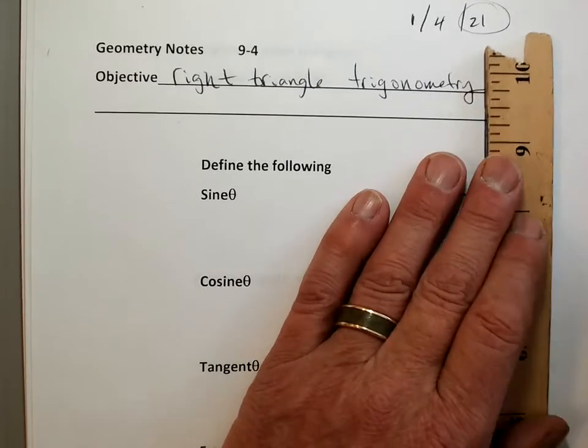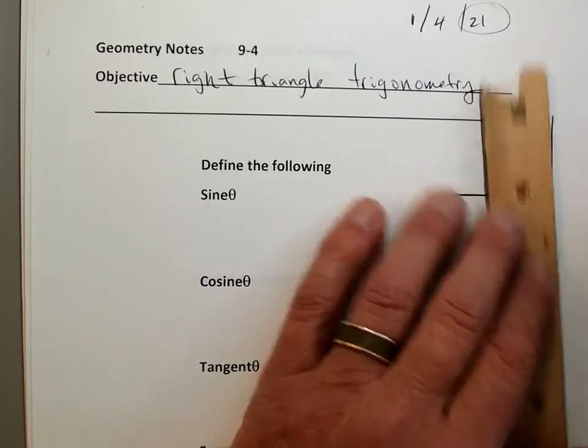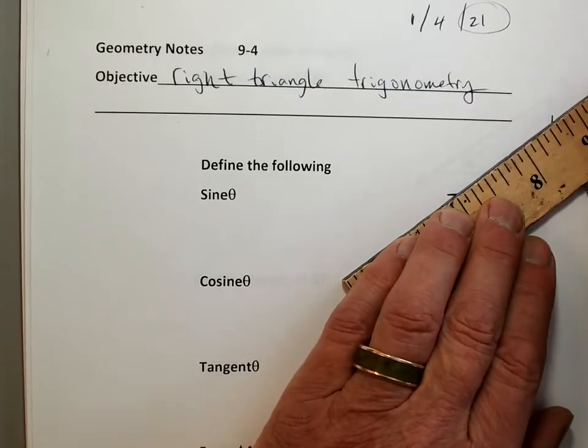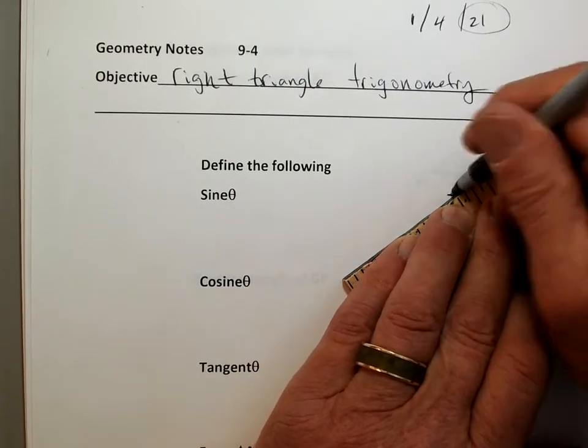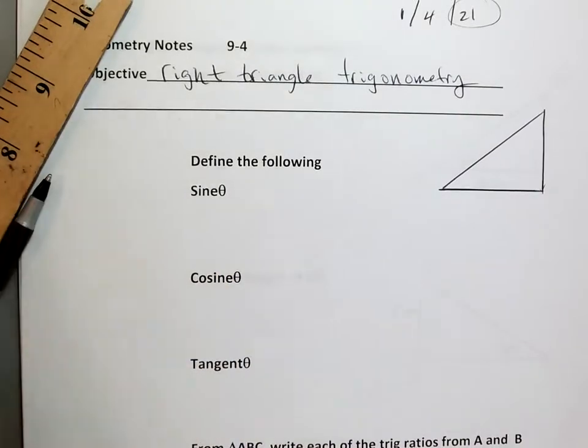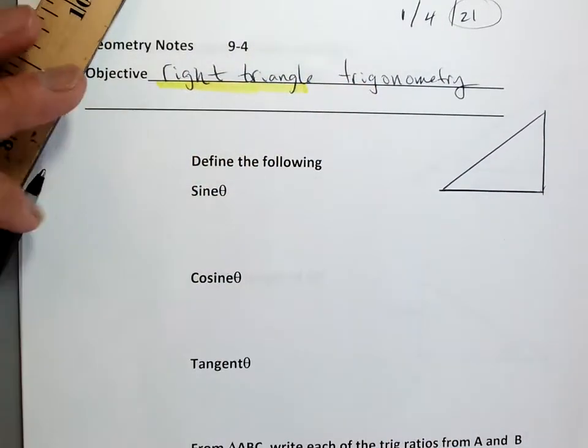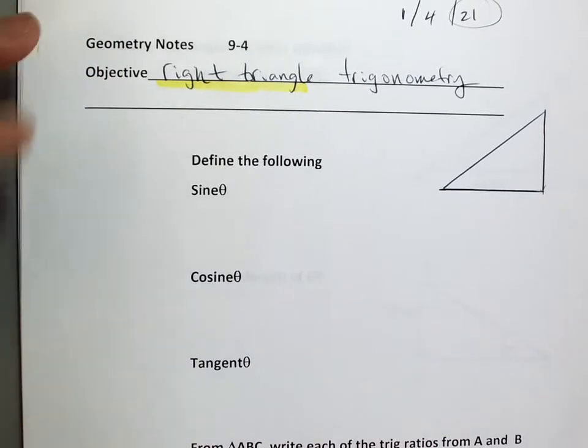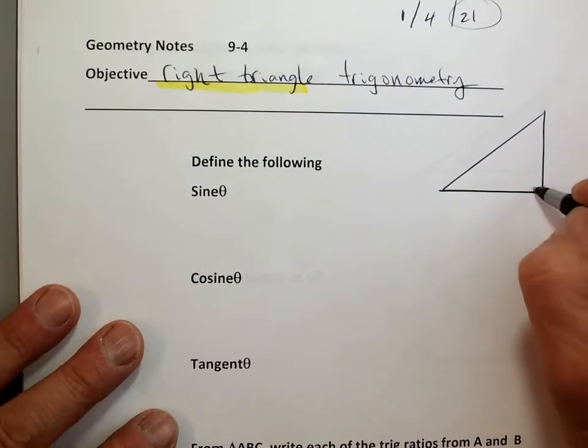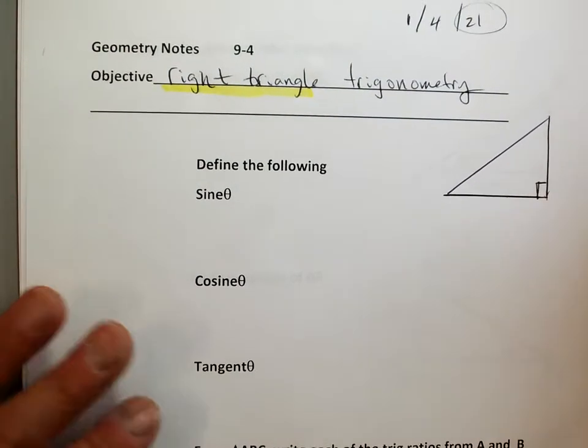I'm going to do that. And of course I'm going to do this in our Zoom meeting as well, so we can understand how it works, okay? So before you get too far forward, right triangle. It has to be a right triangle. So I'm going to put a little right angle here in my triangle. There's my right triangle, okay?